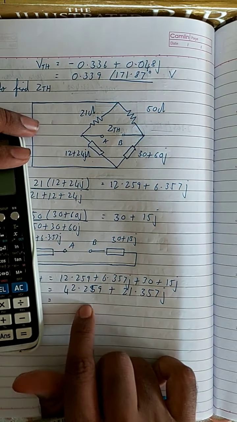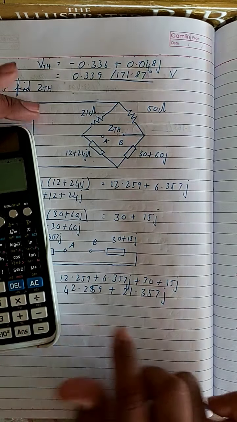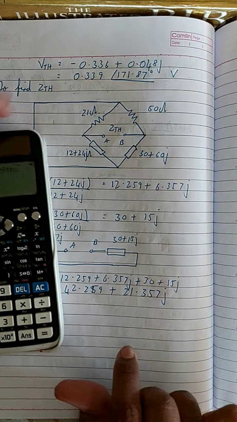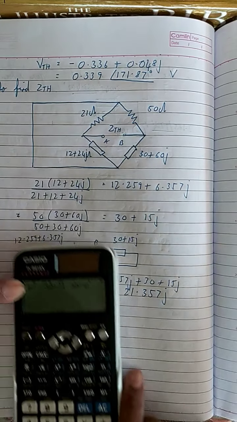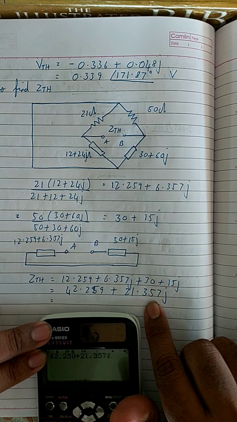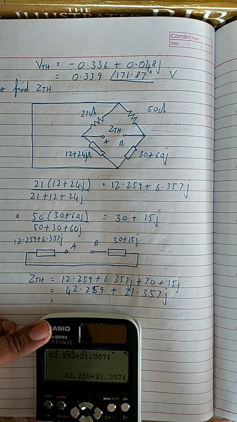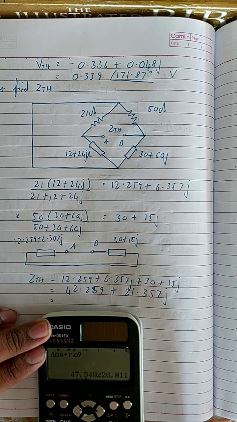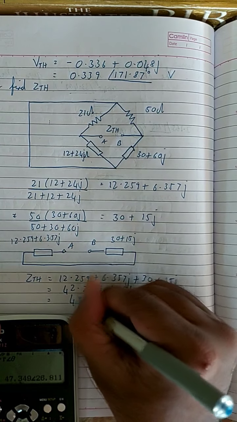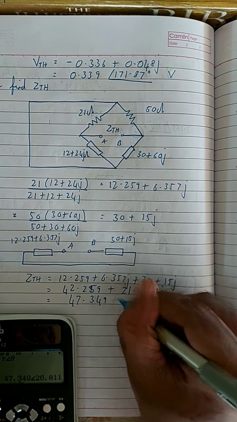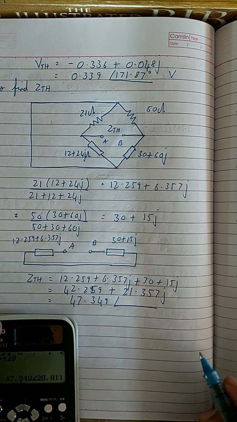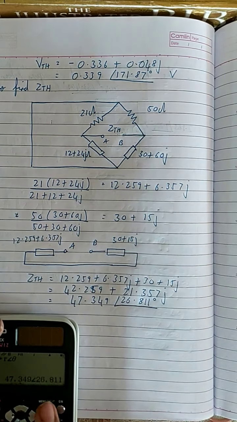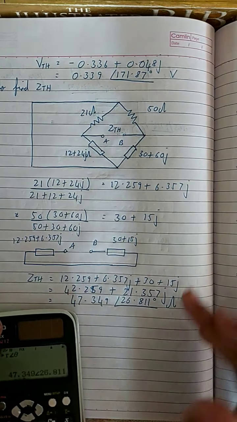Converting to polar form, you get 47.349 angle 26.811 degrees ohms. Okay, this is the ZTH.